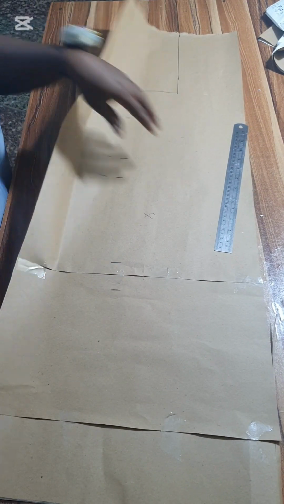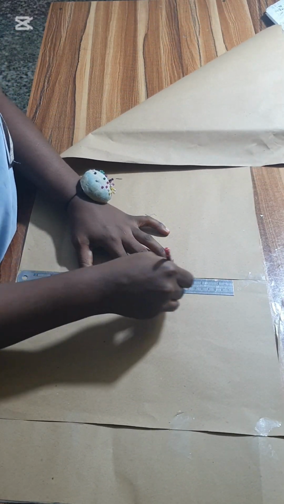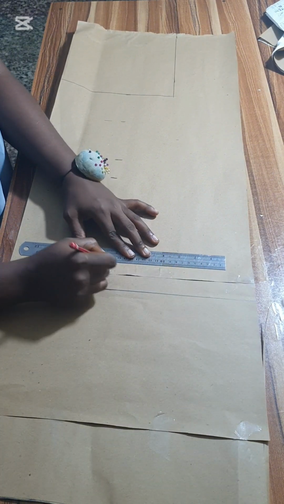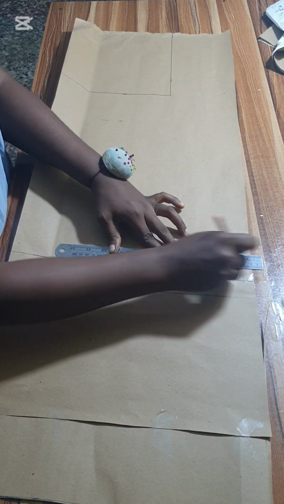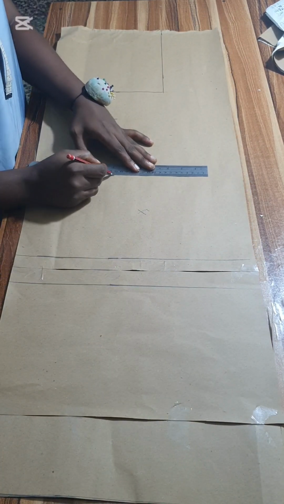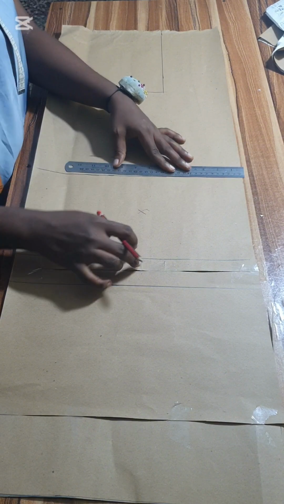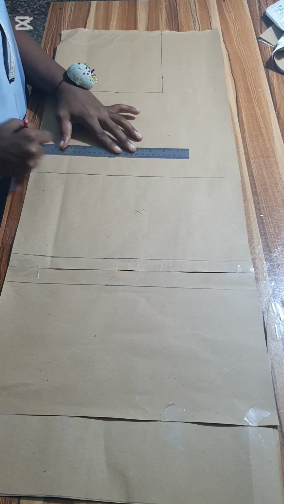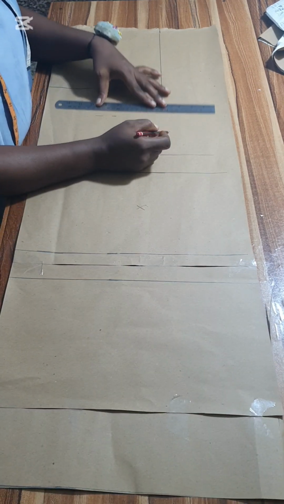So I'll rule all these lines out now. I hope my pencil is visible in this class. I did an extra two for the hip line, just to balance up the hip line. If you're always watching this channel, you would always notice that I do this. Okay, just to balance up our hip line for this class.